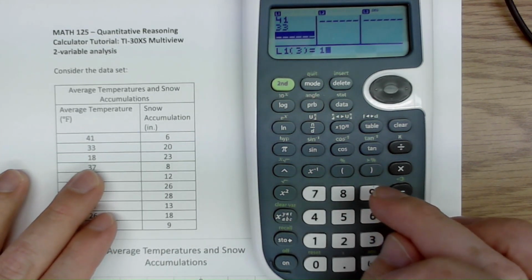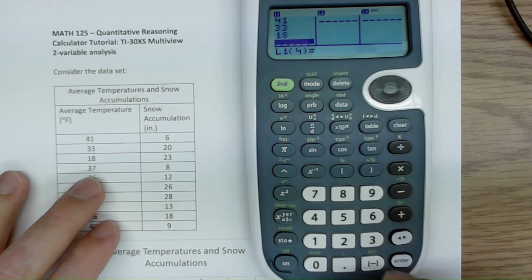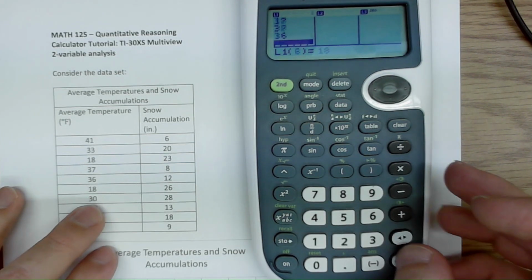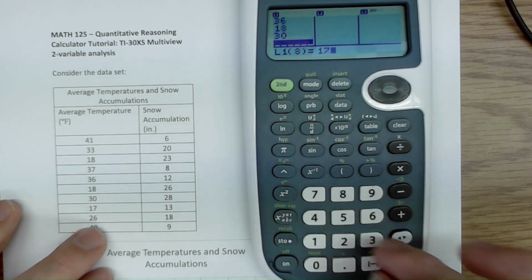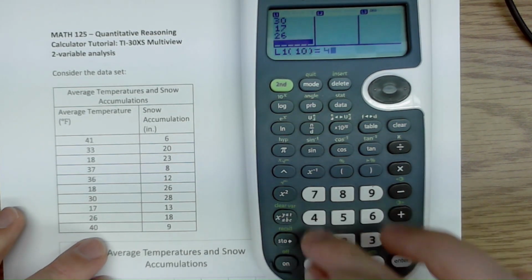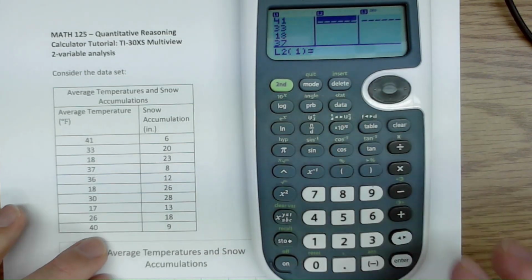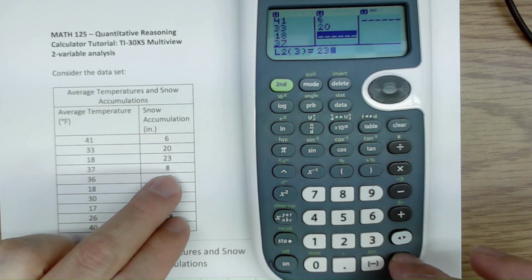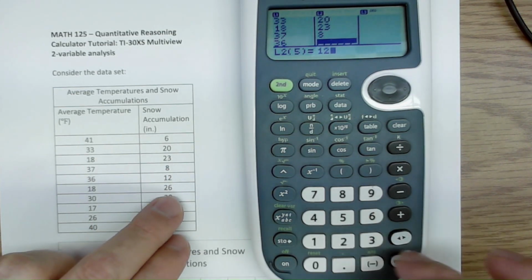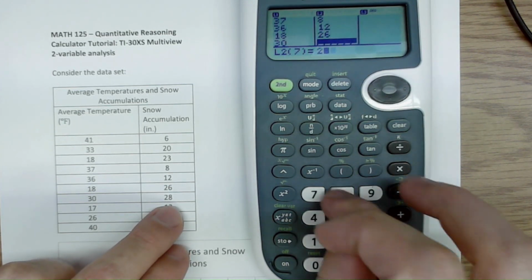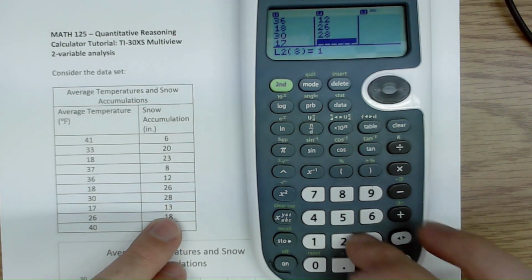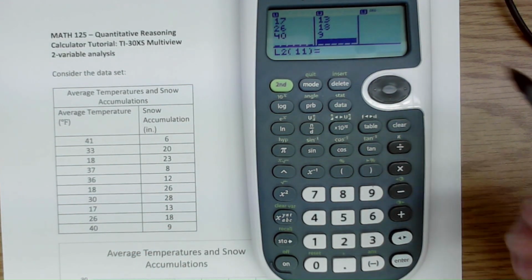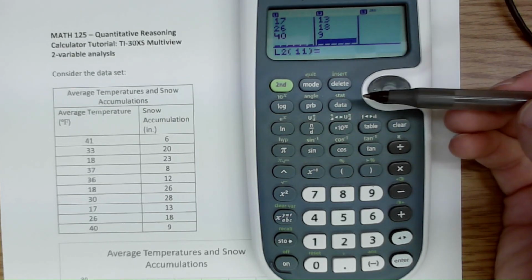That's 41, 33, 18, 37, 36, 18, 30, 17, 26, 40. Then going to the y values, we have 6, 20, 23, 8, 12, 26, 28, 13, 18, and 9. Once you've put all of your data in, then we can run our statistic.